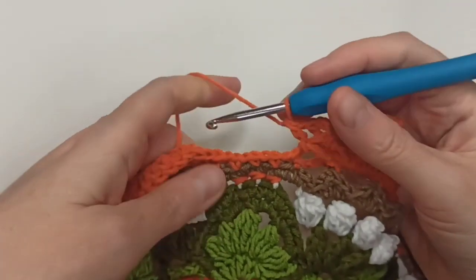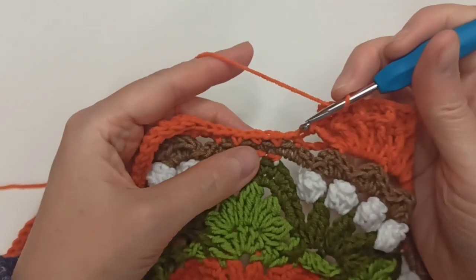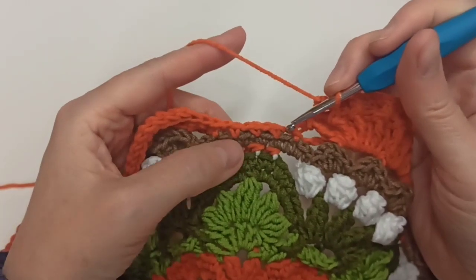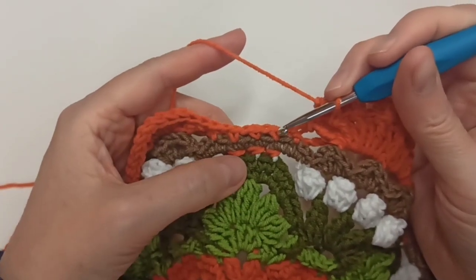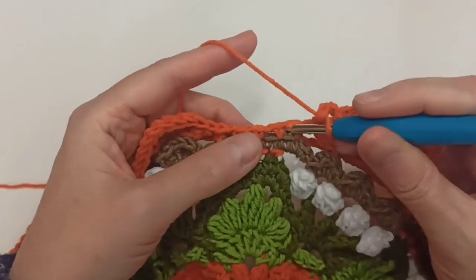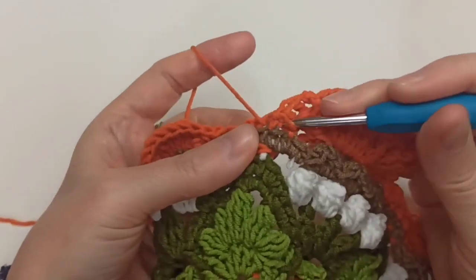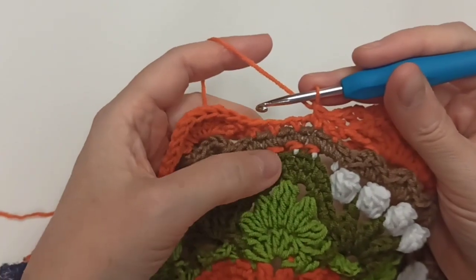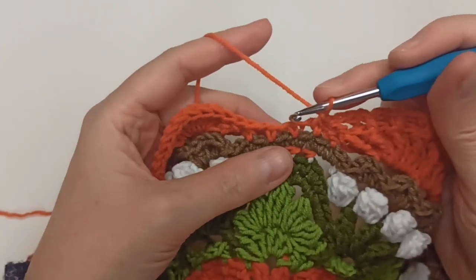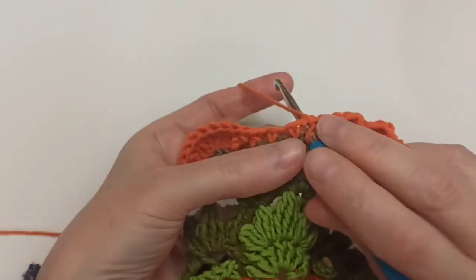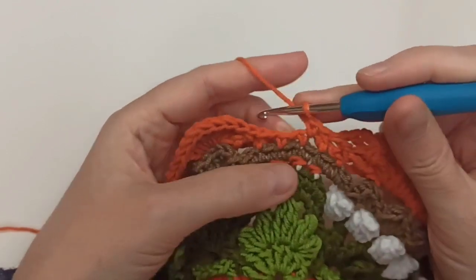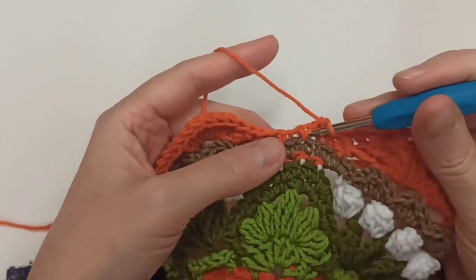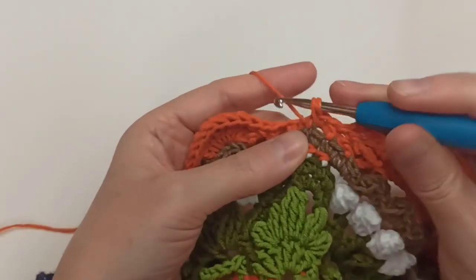Let's continue. We skip next stitch and next chain 1 space and around next stitch, which is a single crochet, front post single crochet. Then in next chain 1 space single crochet and front post single crochet around next stitch.